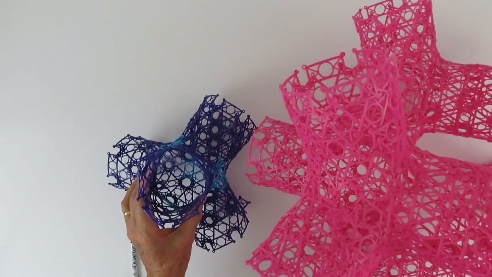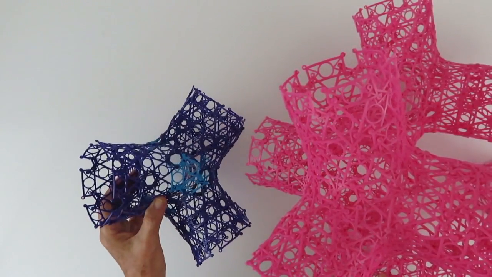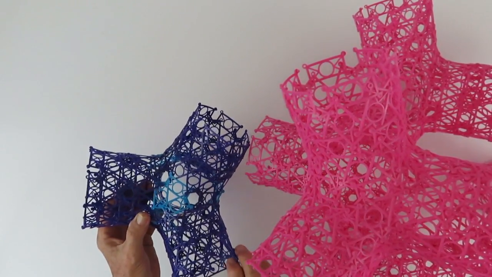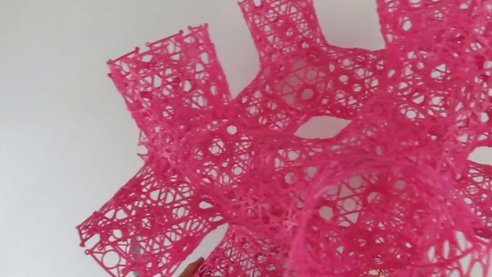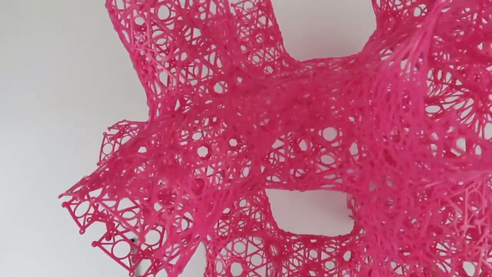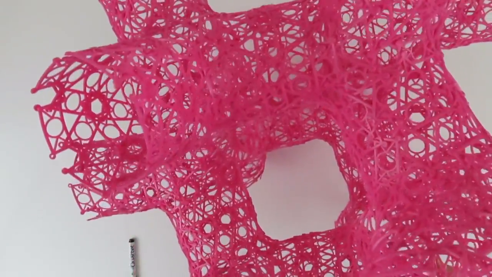A single instance of the tetrahedral junction, shown in purple, can be implemented as an infinite lattice, shown here. This is 10 instances of the tetrahedral junction.